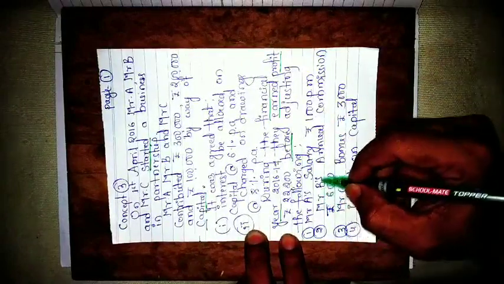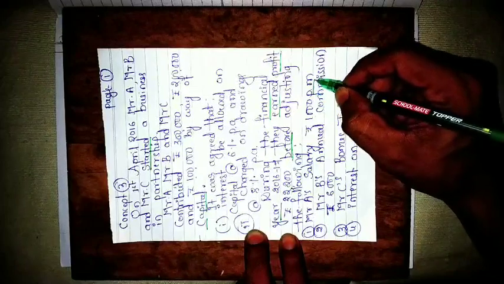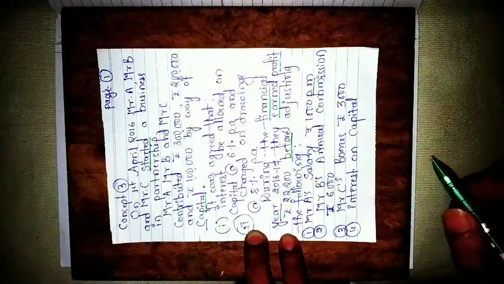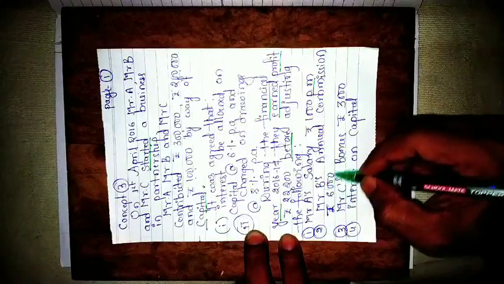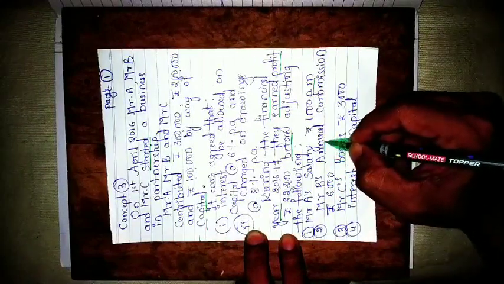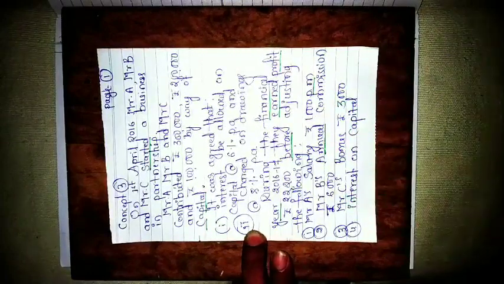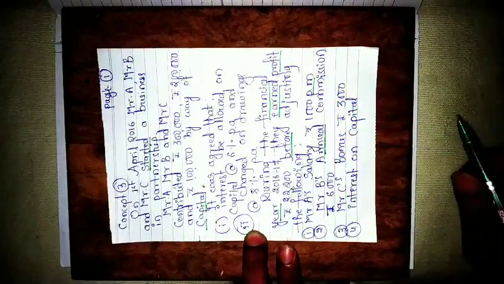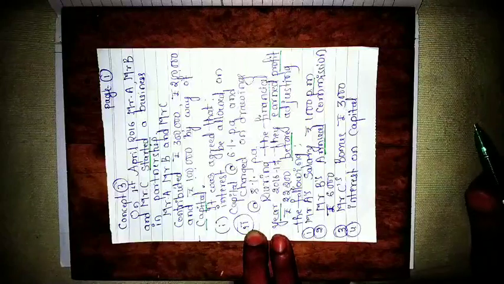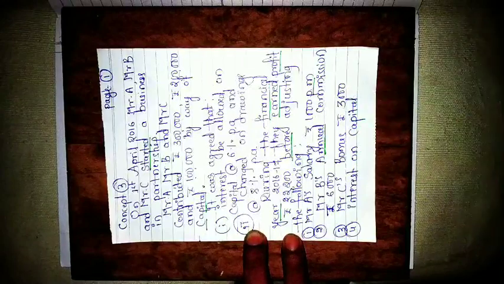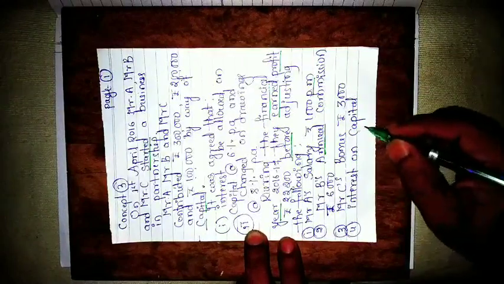Mr. A's salary 1,000 per month, underline per month. One month salary is 1,000, then for 12 months 12,000. Mr. B's annual, underline, annual commission rupees 6,000, means Mr. B is eligible to get a commission of rupees 6,000 per annum. Mr. C's bonus 3,000. Interest on capital.